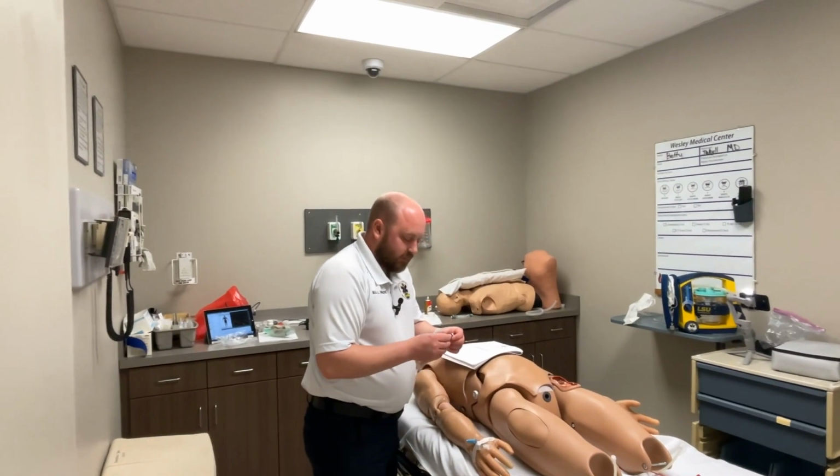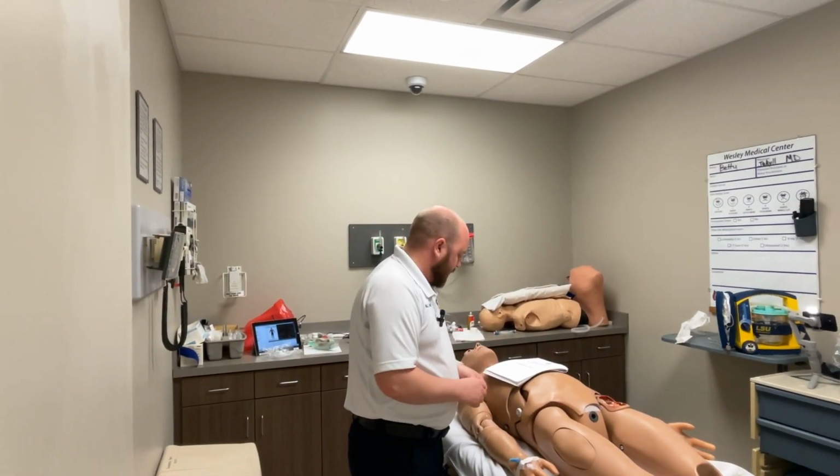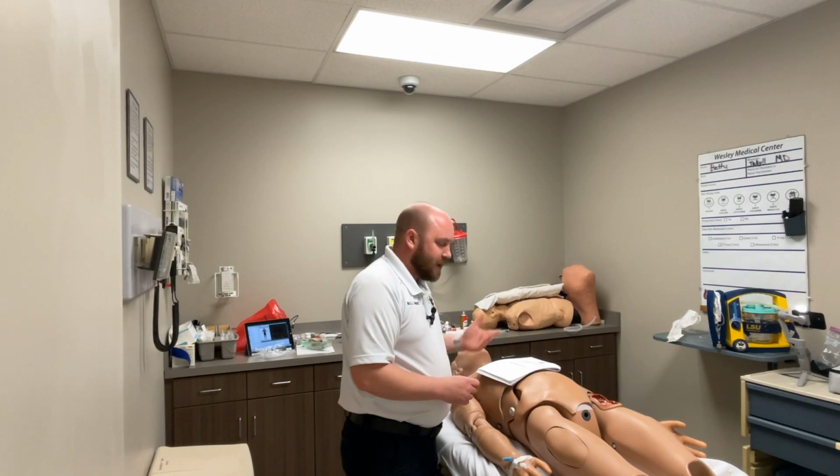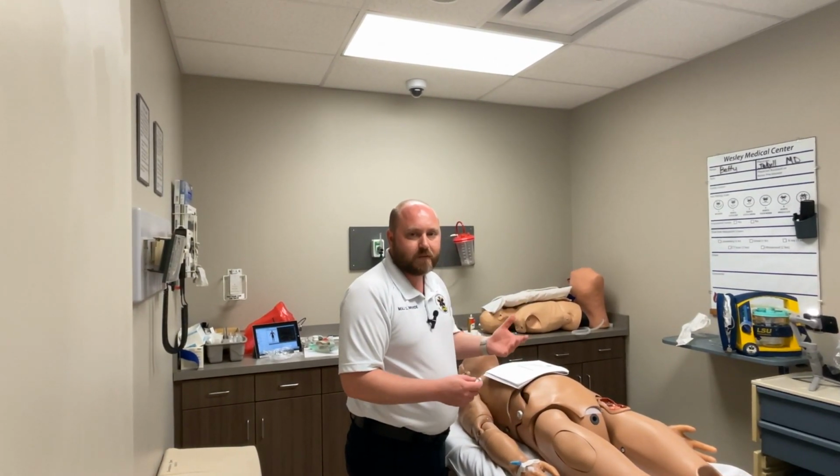If you've got a narcotic, make sure you retain your vial in case you need to waste later. Go ahead and monitor your patient for desired effects, recheck your vital signs, and reassess your pain level if you gave fentanyl.